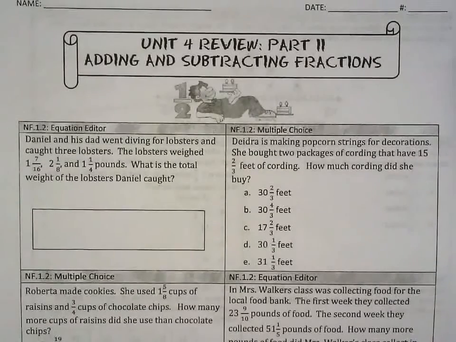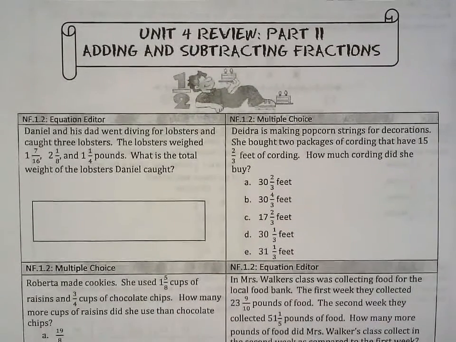Welcome back. We're going to go ahead now and look at our Unit 4 review, Part 2, Adding and Subtracting Fractions. Now this is much like what we've already done. The only difference is that we're going to be solving word problems that involve fractions with unlike denominators. We're going to go ahead and only look at side 1.